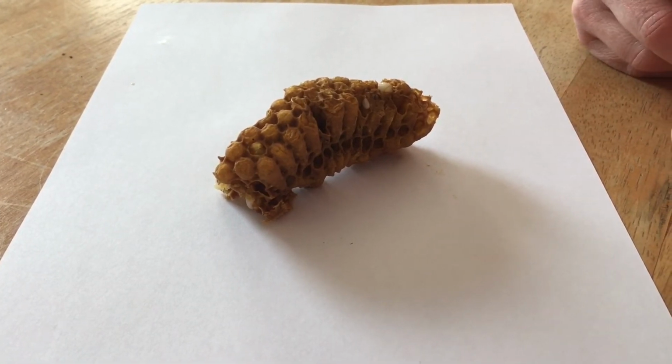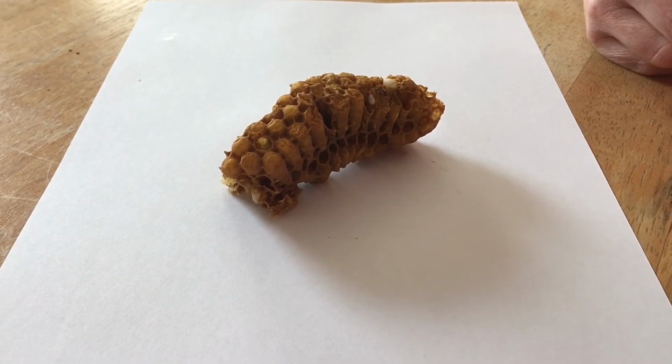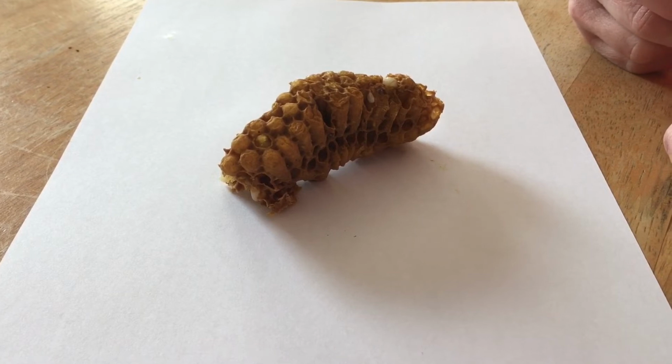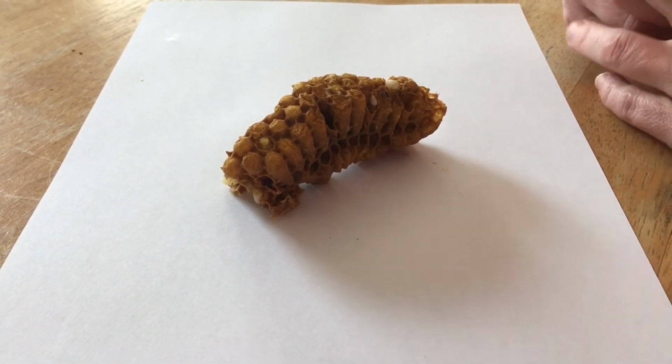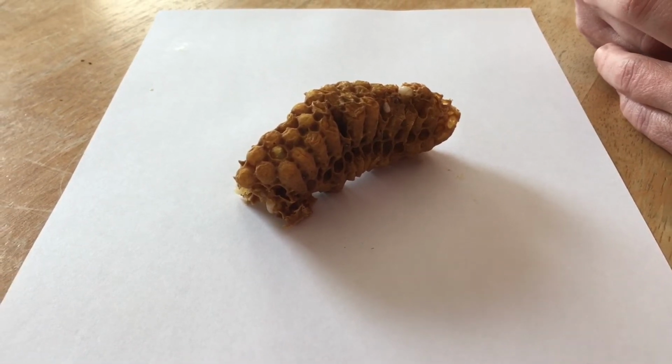The mite is easily treated using this substance known as a miticide, and there's different types of miticides that you can use, and some of them will be used throughout the winter, or you can apply some of them at this time of year, which would be the spring months as well.